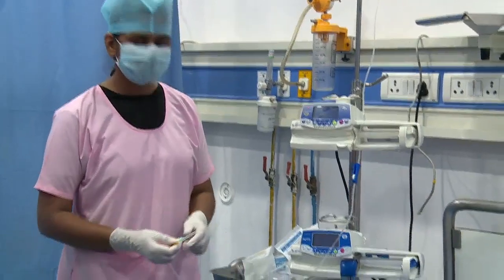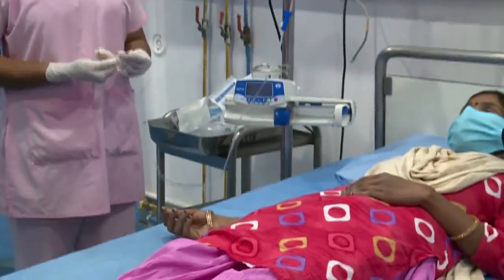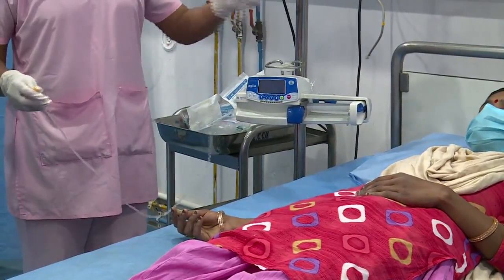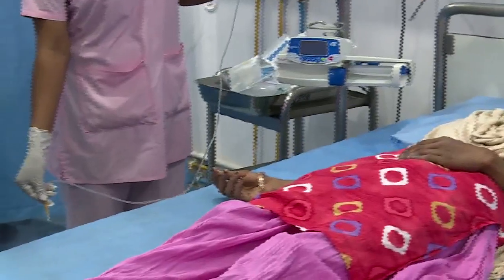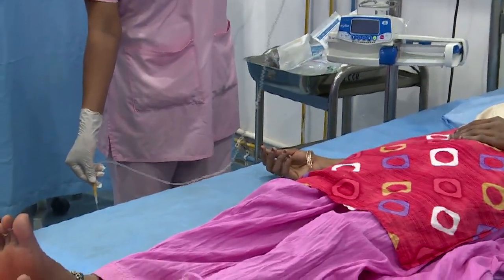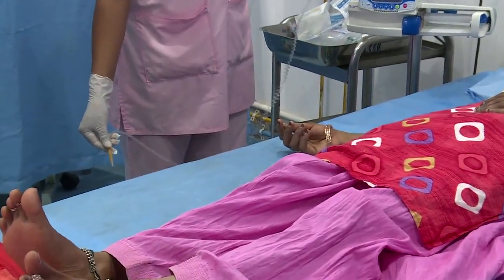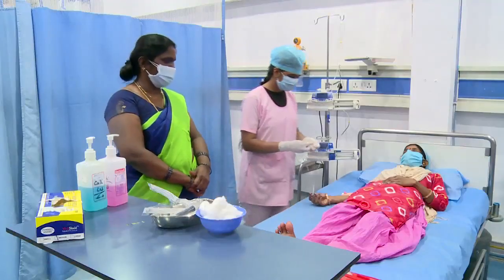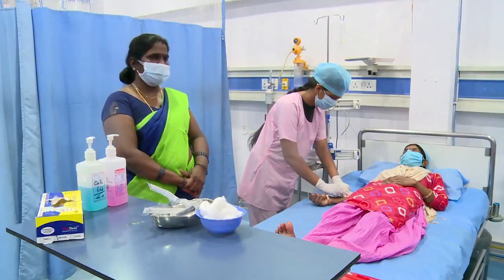Before connecting the tube, we have to check for any air inside the tube. If any air is there, we let the air out first. Then after letting the air out, we can connect the IV tube to the patient's IV cannula site.